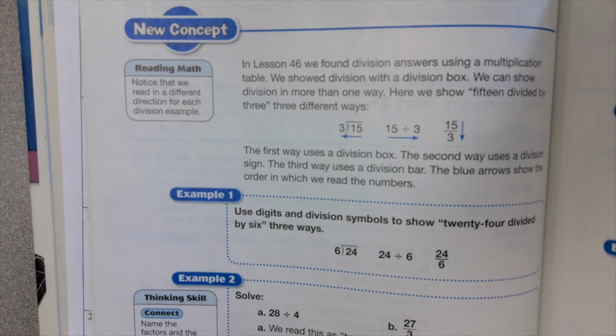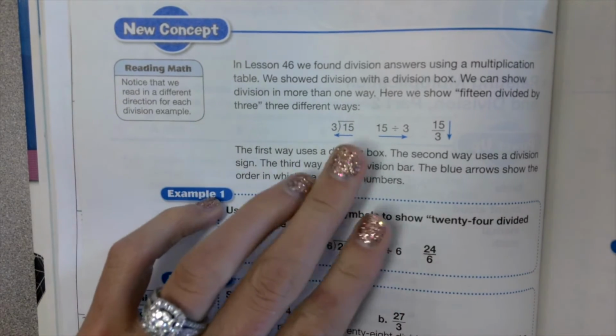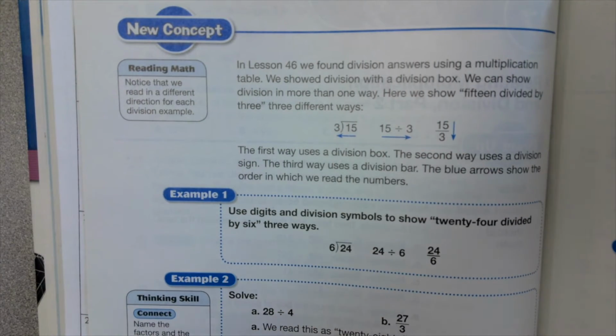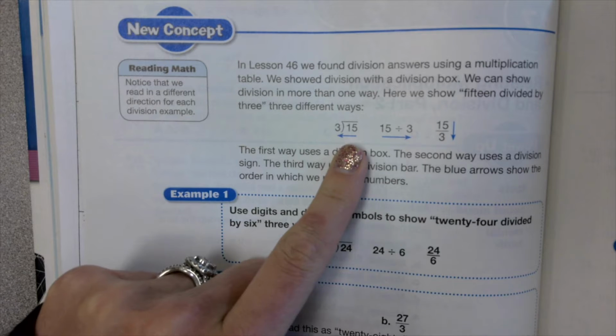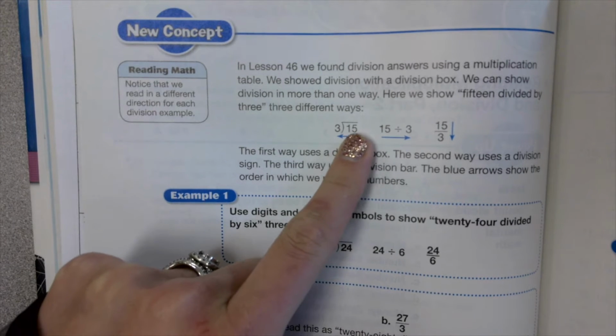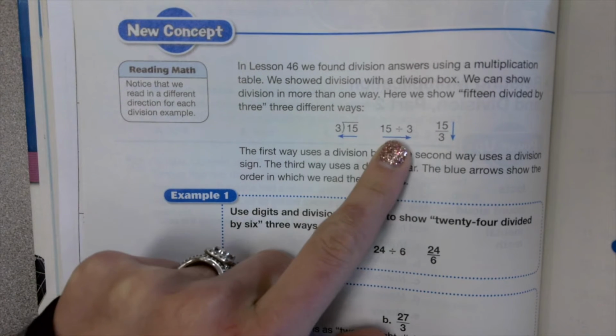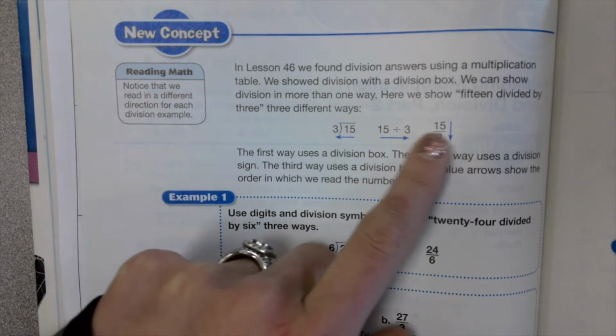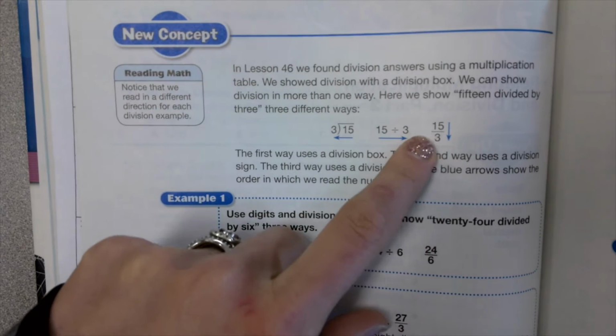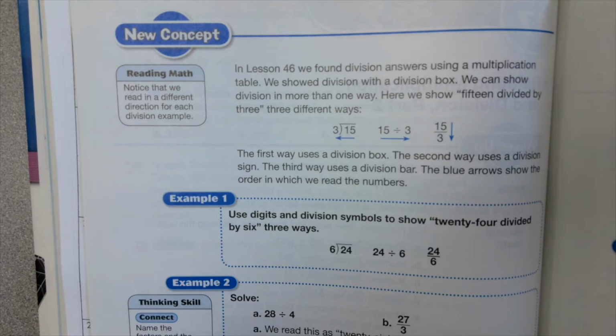Today, our new concept has to do with division, and we're going to focus on 3 different ways that we can write a division problem. This one we talked about yesterday, so this would be 15 divided by 3. This is also 15 divided by 3. We can also use a fraction bar, and we can show 15 divided by 3 this way.